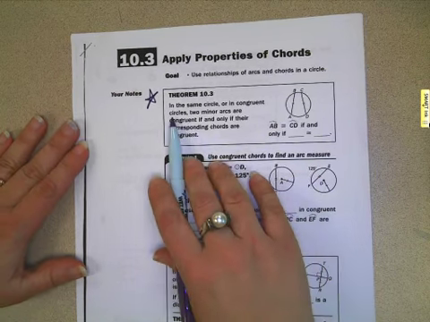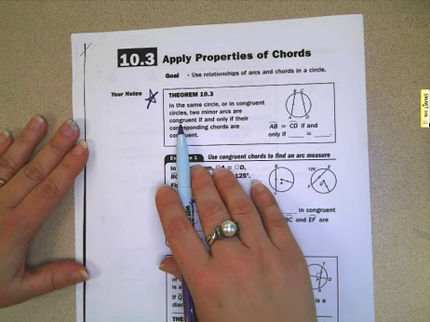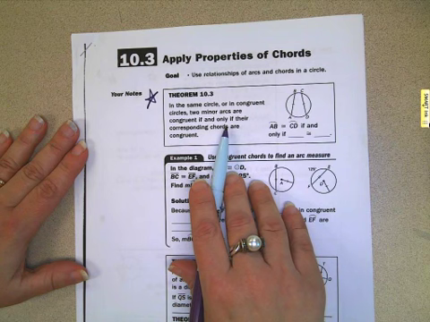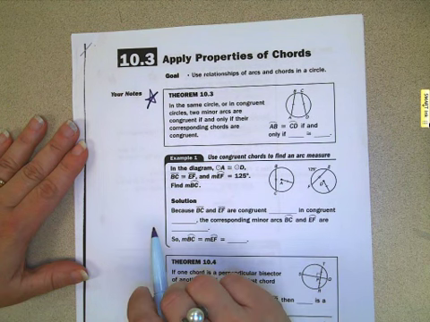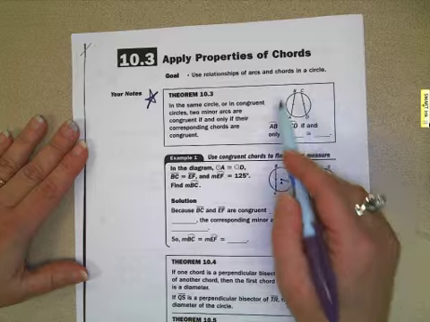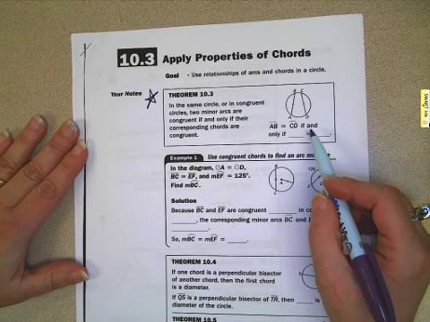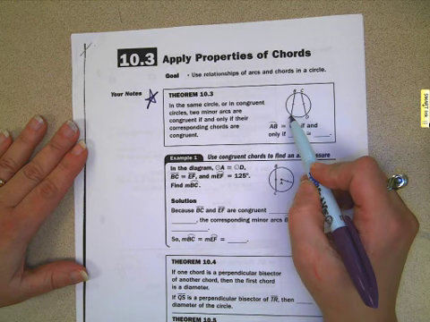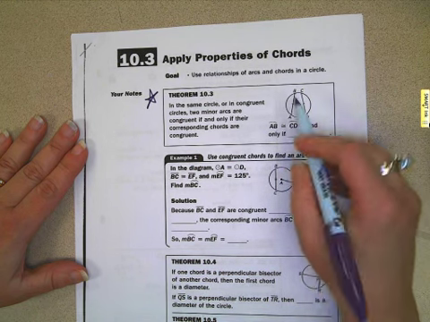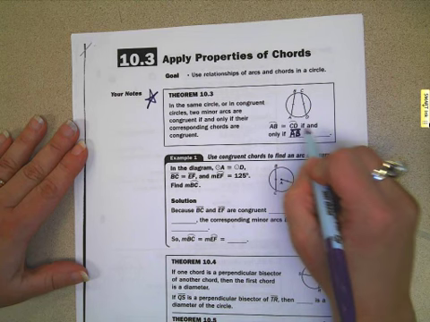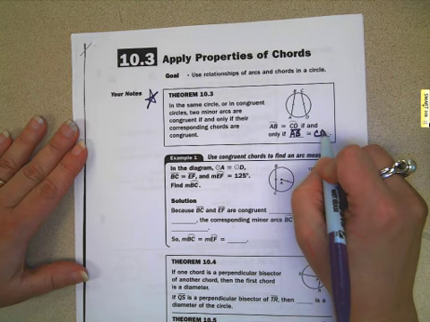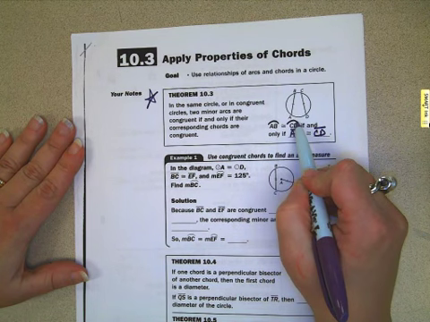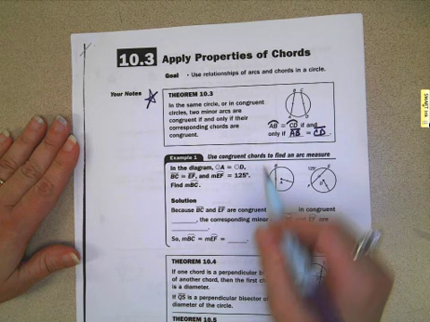So our first theorem is in the same circle or in congruent circles, 2 minor arcs are congruent if and only if, remember there's a shortcut for that, if and only if their corresponding chords are congruent. So these 2 chords are in the same circle, and so if these 2 chords are congruent, the 2 arcs are congruent. So arc AB is congruent to arc CD if and only if segment AB is congruent to segment CD. And you want to make sure that I can always tell the difference between an arc and a segment. You want to make sure that it's clear about that.